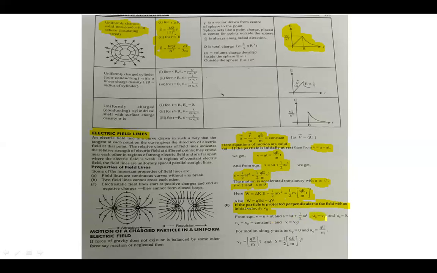So Ux is equal to v naught, Ax is equal to 0. Ux is equal to v naught, that is going to be constant. So x is equal to v naught into t. For motion along the y-axis, Uy is equal to 0, Ay is equal to qE by m.